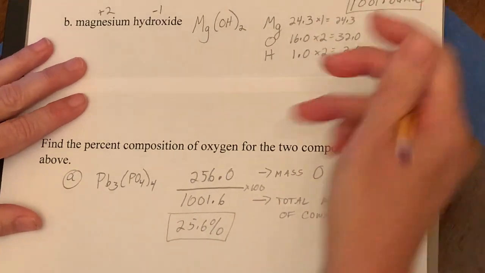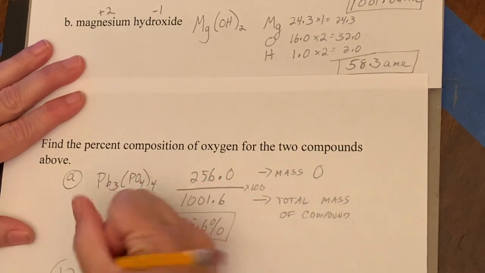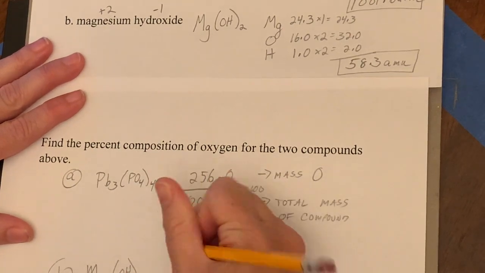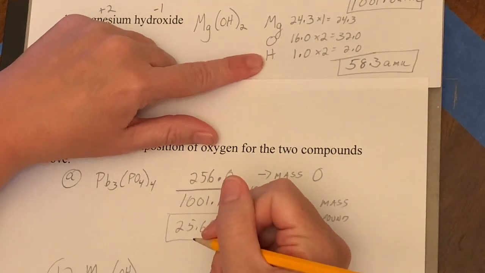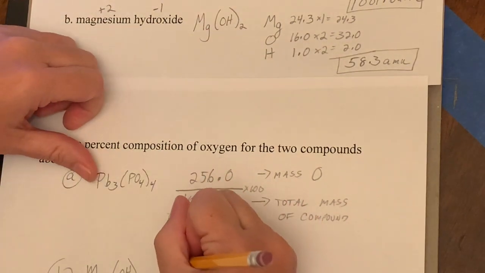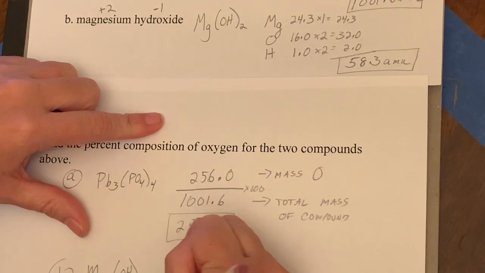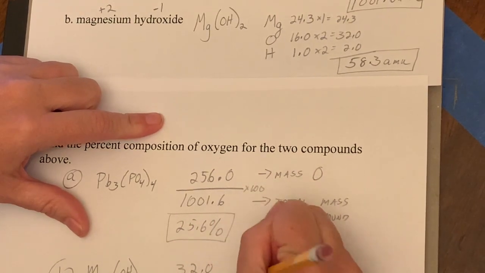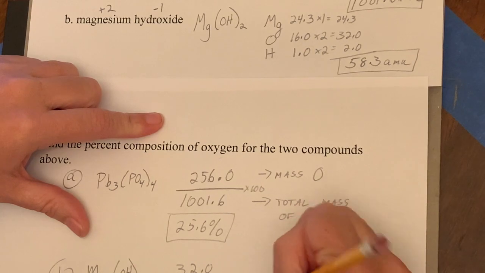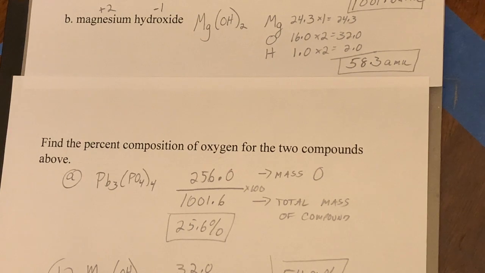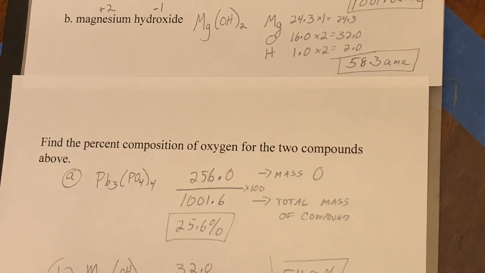So let's take a look here. Okay, so for B, I had magnesium hydroxide. All right, and I know from my work here, my oxygens were 32. My total mass was 58.3. I'm going to multiply that by 100, and I get about 54.9% oxygen for this compound. All right. I could have asked for magnesium's percent or lead's percent. It's just really dependent on how we want to treat it.